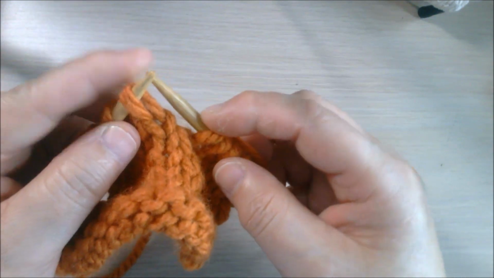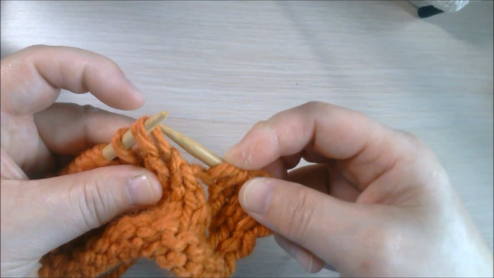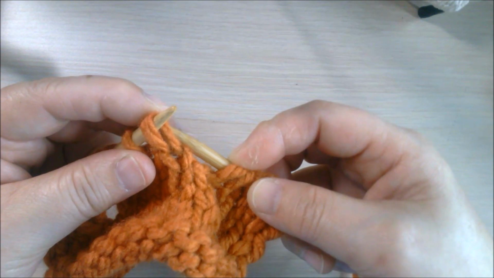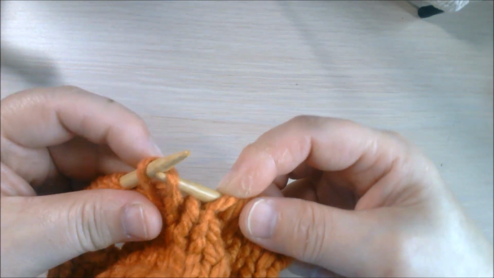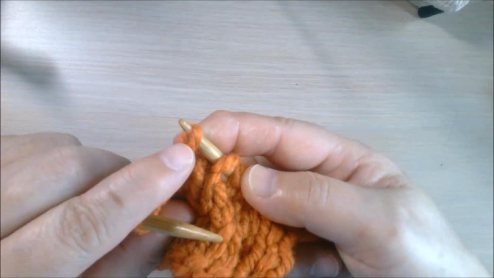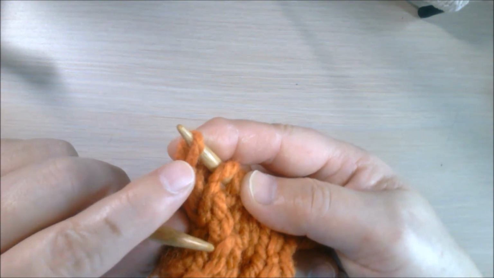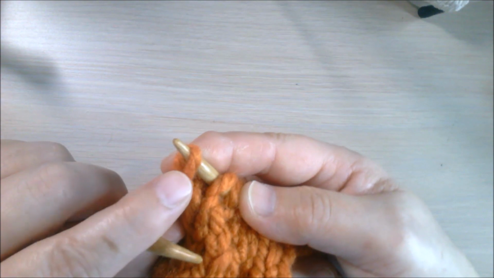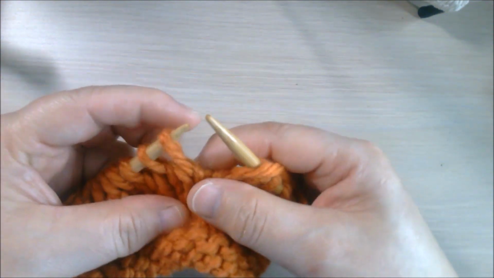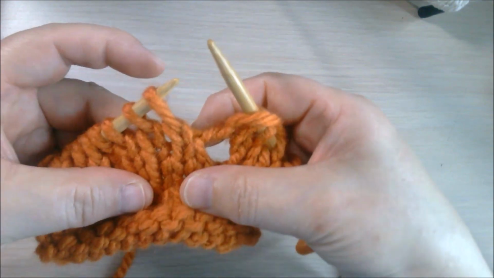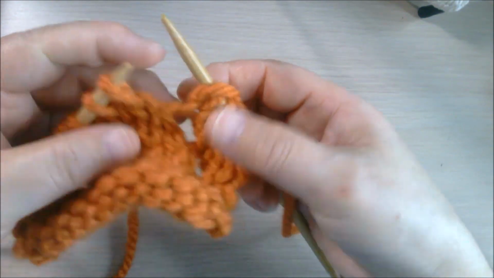Since we slipped the stitch as if to knit, that stitch is twisted, so you have to correct the stitch. Because the correct stitch on the needle should have the right leg, I call them legs, left and right leg, in the front. So you need to fix each one individually to have the right leg in the front. That's how you undo an SSK.